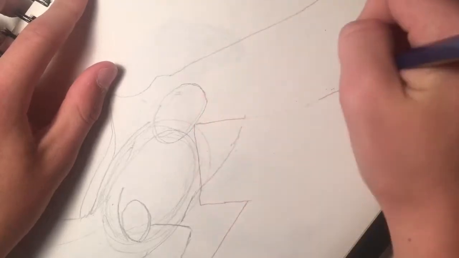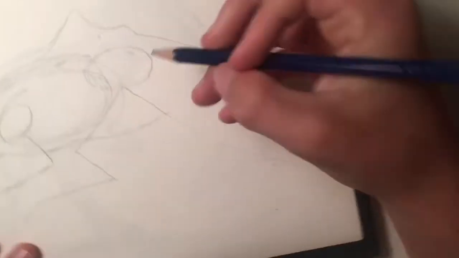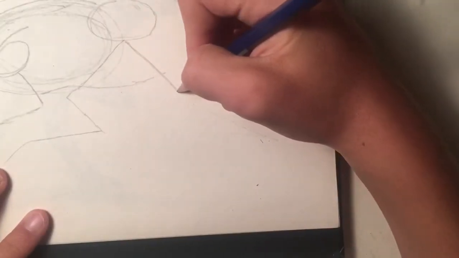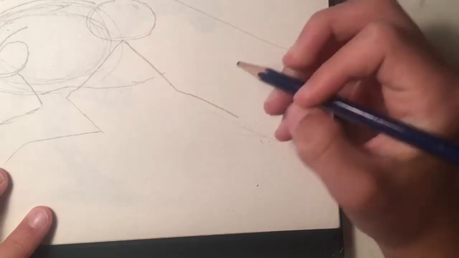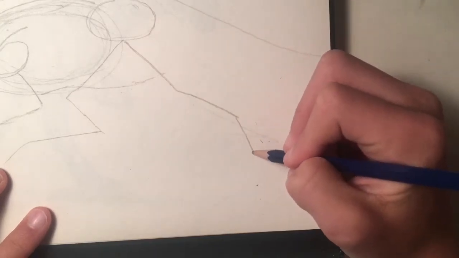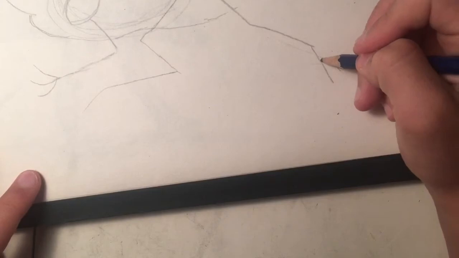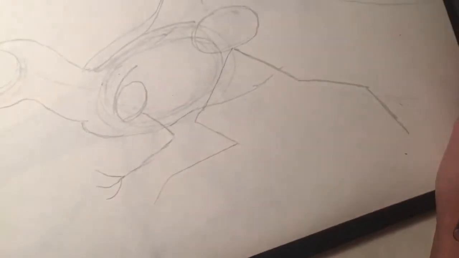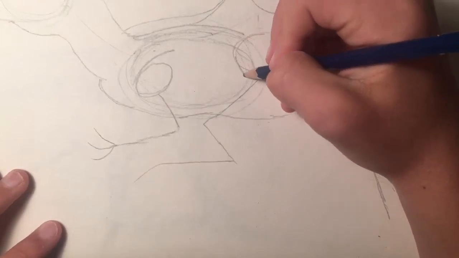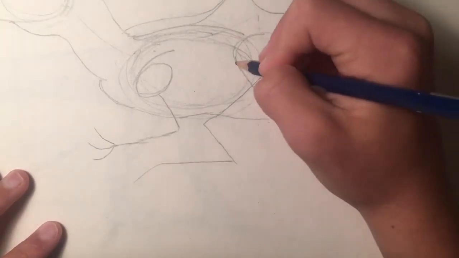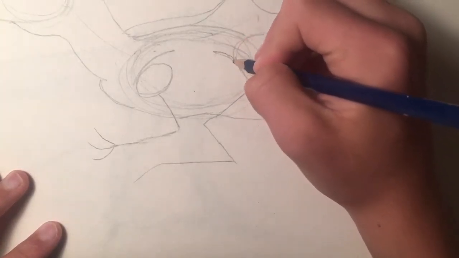I bring it just a bit shorter. I want it to really extend out. That's what we really want. There we go.